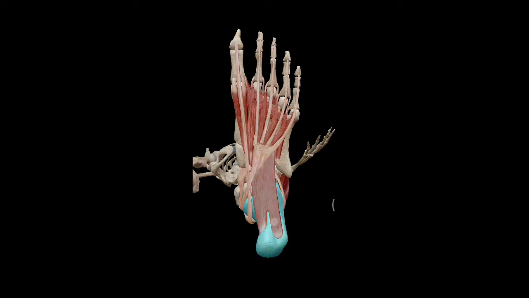The lateral head of flexor digitorum accessorius, that is this head, takes its origin from the calcaneum in front of the lateral tubercle. And along the course, these two heads unite at an acute angle over here.